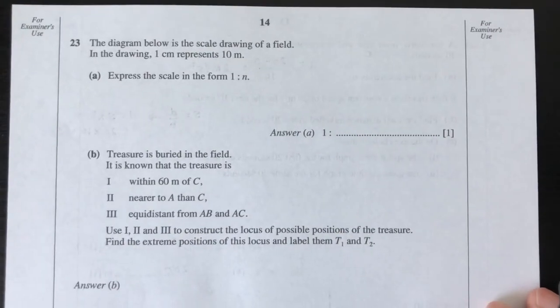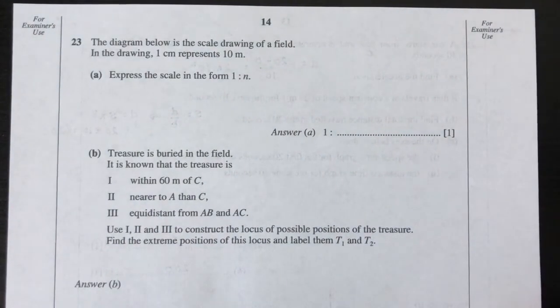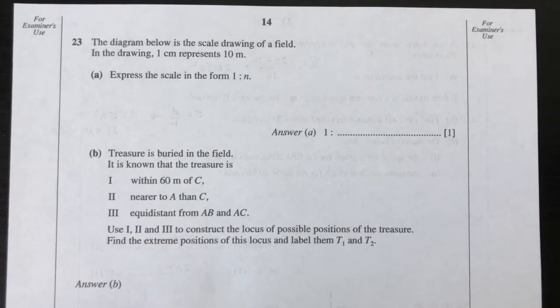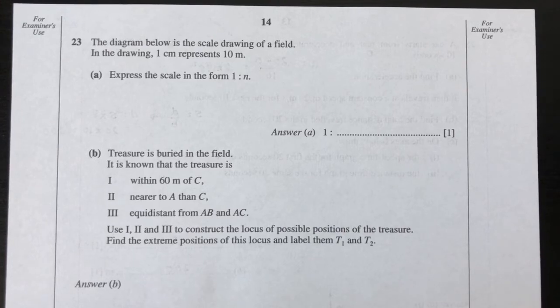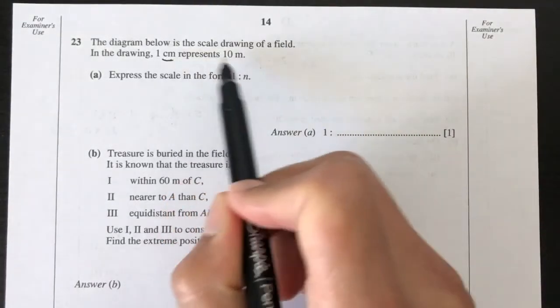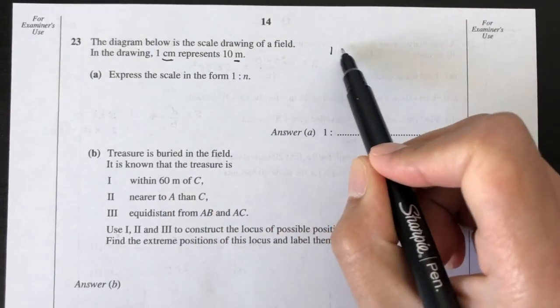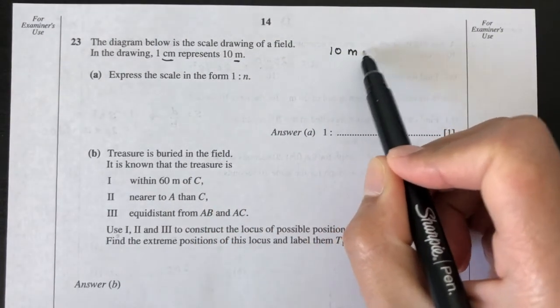Now let's move on to question number 23. This one is a locus question. The diagram below is a scale drawing of a field. In the drawing, 1 centimeter represents 10 meters. Now we have to express the scale in terms of 1 to n. So first thing you can see is the units are different, right? Here we have centimeters and here we have meters. So let's convert 10 meters to centimeters.